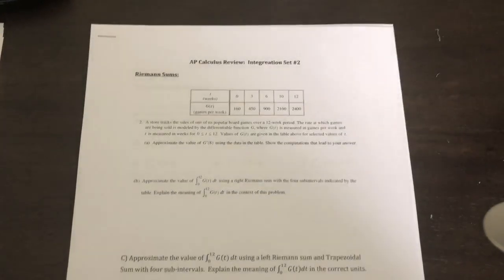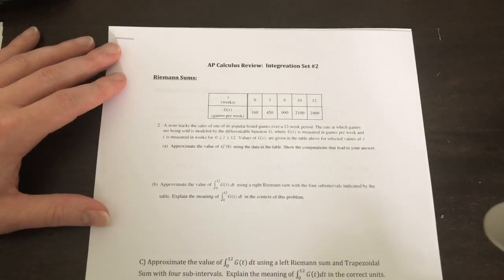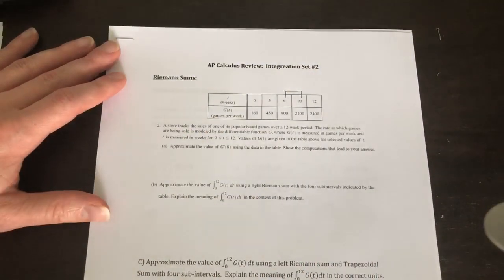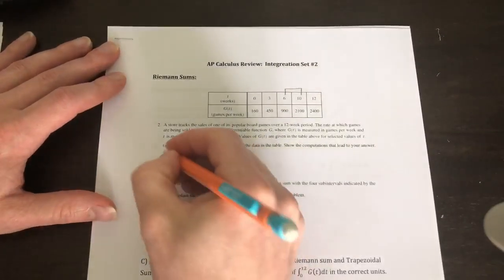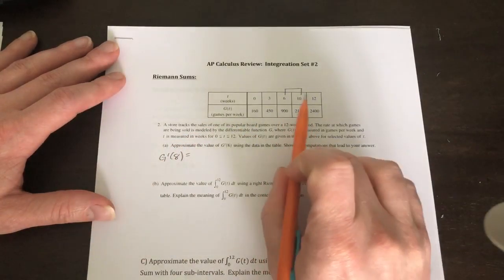It says, the store tracks the sales of one of its popular board games over a 12-week period. The rate at which the games are being sold is modeled by the differentiable equation G, where G of T is measured in games per week, and your weeks go from 0 to 12. So, part A, it says approximate the value of G prime of 8 using the data table. So, 8 is located in between those 2 points. So, we're going to use G prime of 8, and we're going to find the slope between these 2 points.